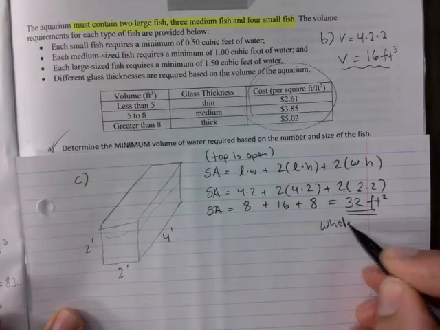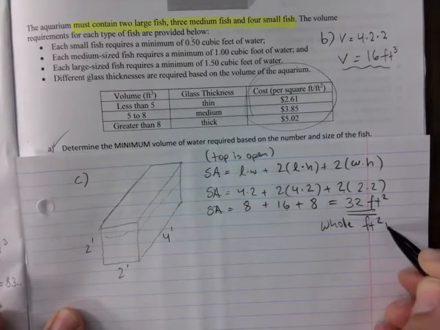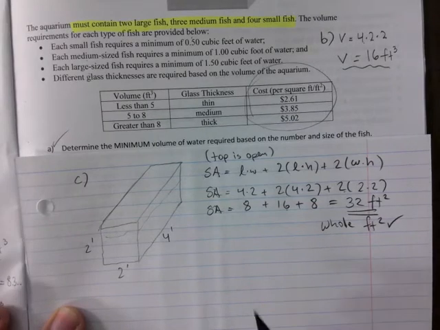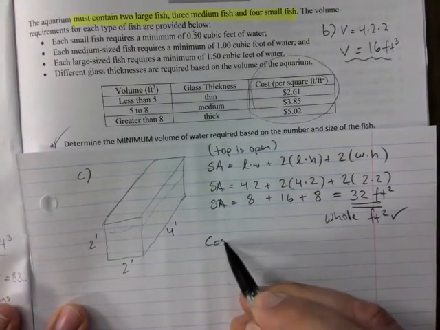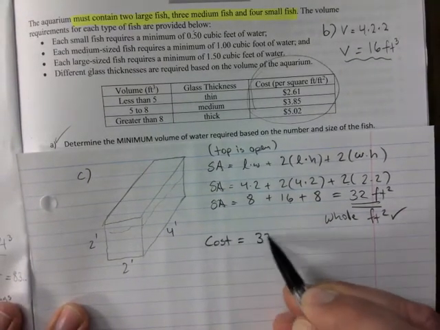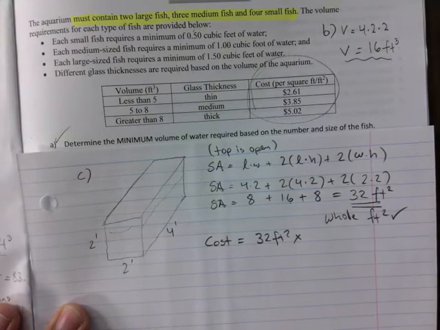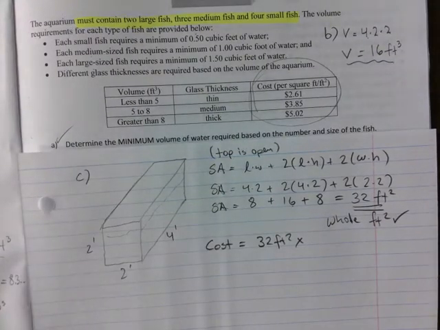So whole square foot. Check, right? The answer is already there. So cost. I'm going to take my 32 square feet and I'm going to multiply it by one of the three. Which one am I going to pick?